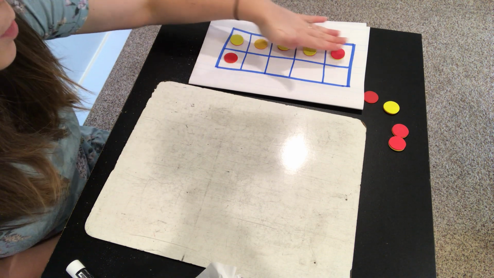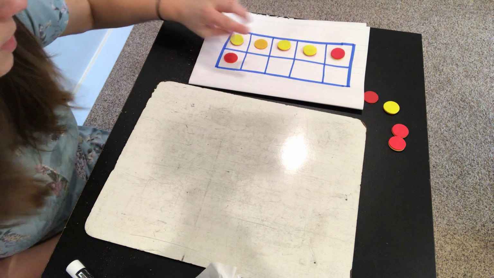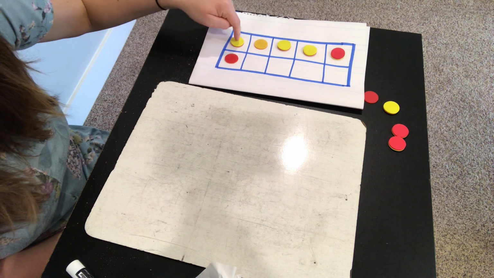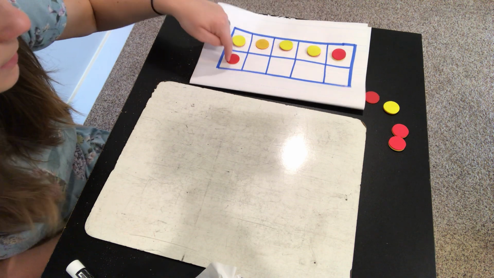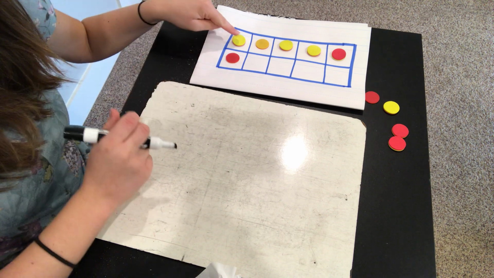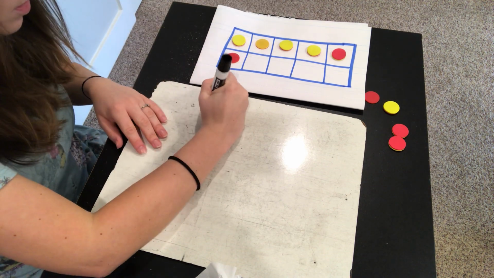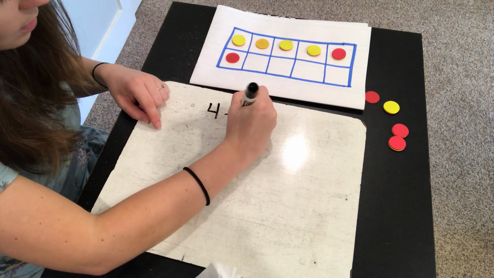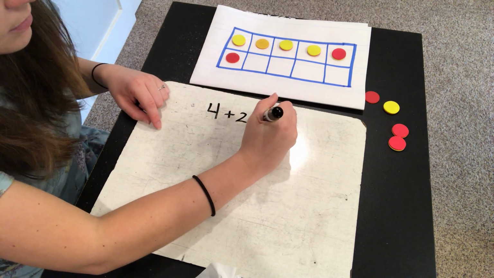I see this whole row is filled up, so that's 5, and then one more. 5, 6, or you can count 1, 2, 3, 4, 5, 6. So the number sentence for this problem is 4 plus 2 equals 6.